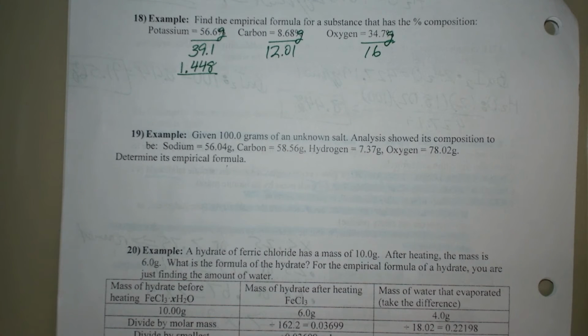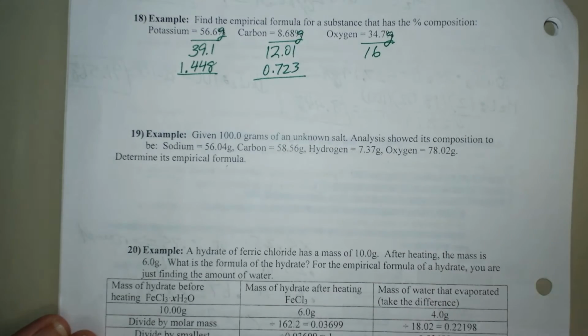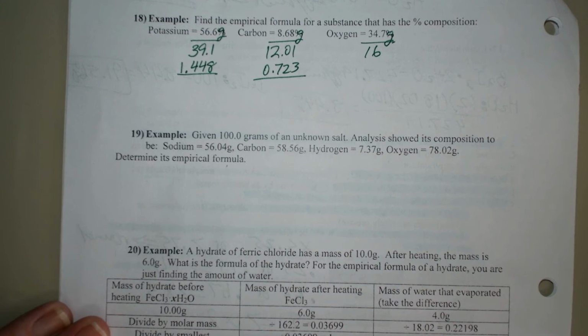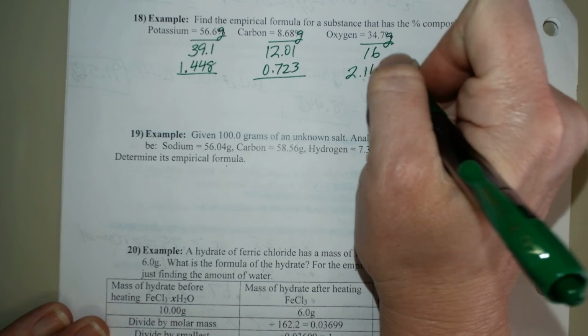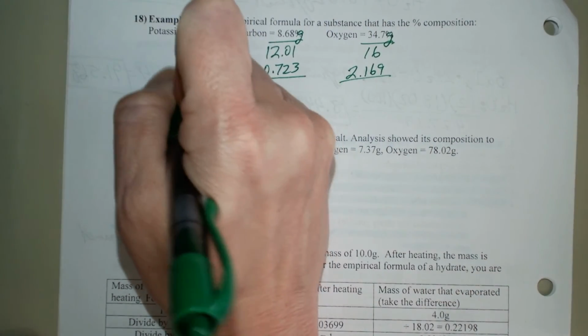So then you do the same thing with carbon, right? So you stick that in your calculator. All right, and you want to go 3 non-zero numbers past. So I get 0.723 and underline it. Okay, and so for this one, I get 2.169 and underline it. Okay, so then you look at each of these numbers that you've underlined. Those are the numbers of moles. Which one has the least amount, potassium, carbon, or oxygen? Carbon. So we're going to divide them all by carbon's number of moles. So we're going to divide them all by 0.723.